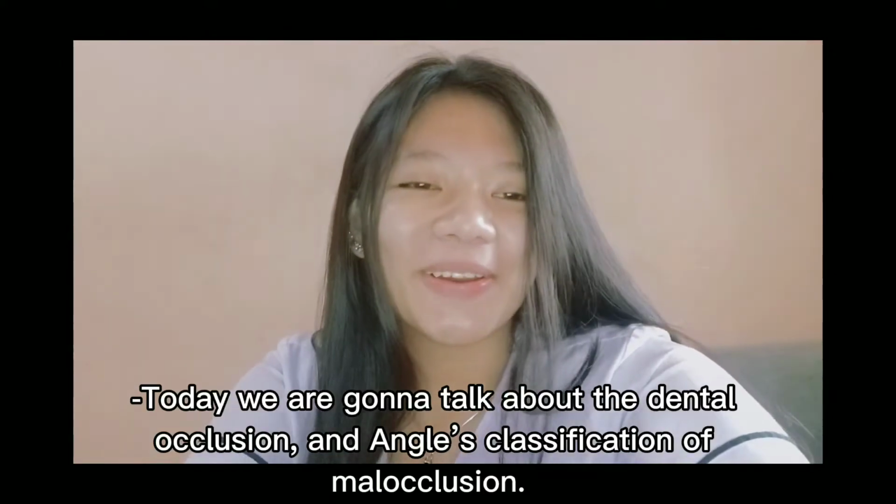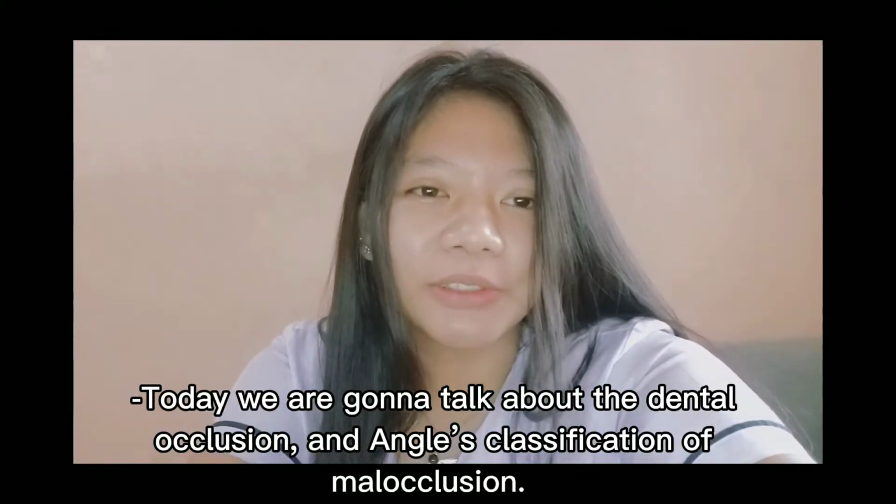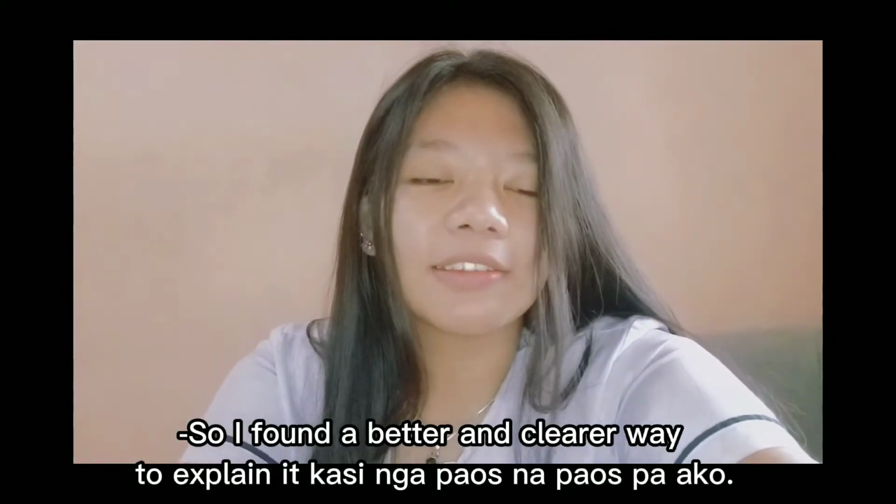So, today we're gonna talk about the dental occlusion and the Angle's classification of malocclusion. I found a better and clearer way to explain it to you guys. So, let's start.